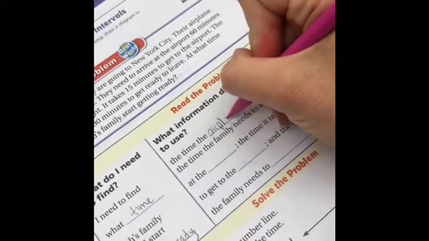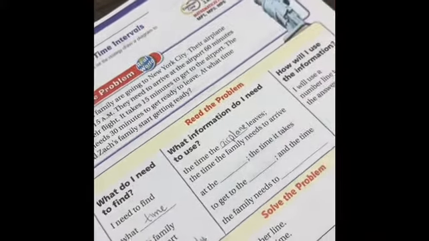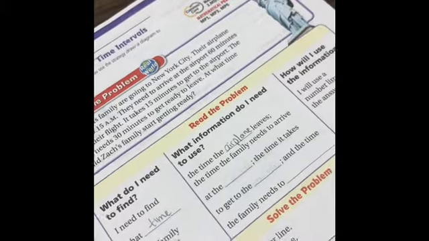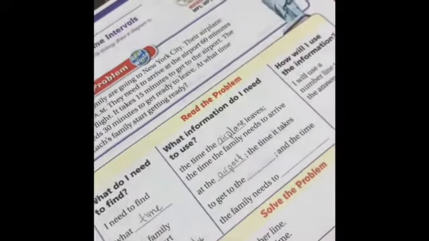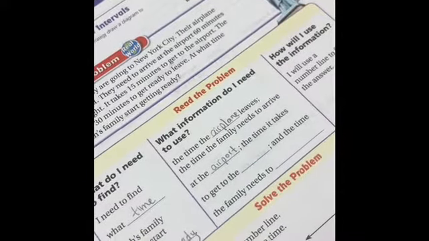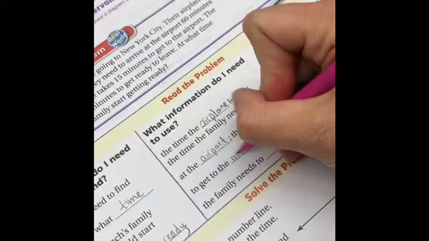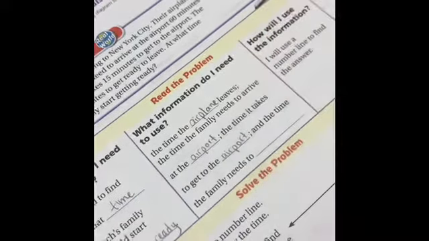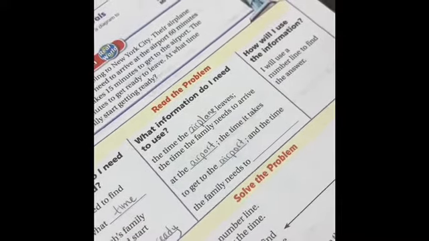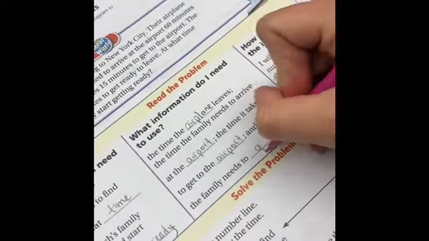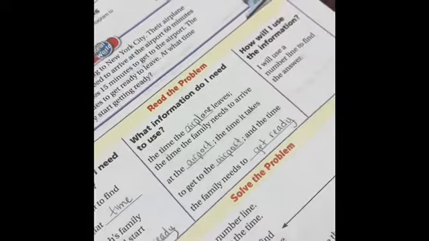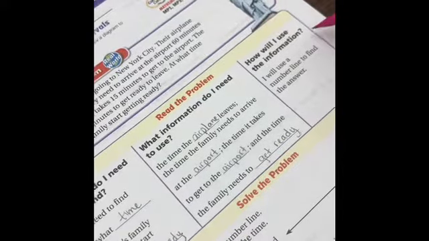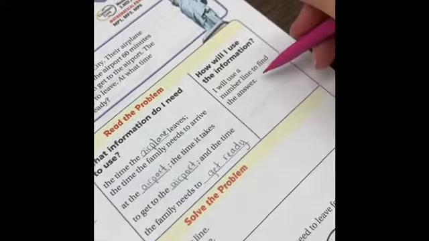The time the airplane leaves, the time the family needs to arrive at the airport, the time it takes to get to the airport, and the time the family needs to get ready. And then it says, how will I use the information? Well, today we're going to use a number line to find our answer.